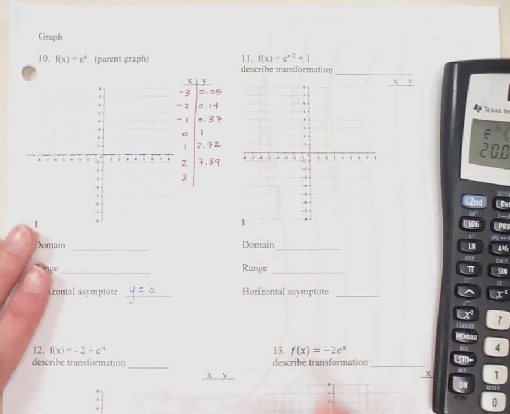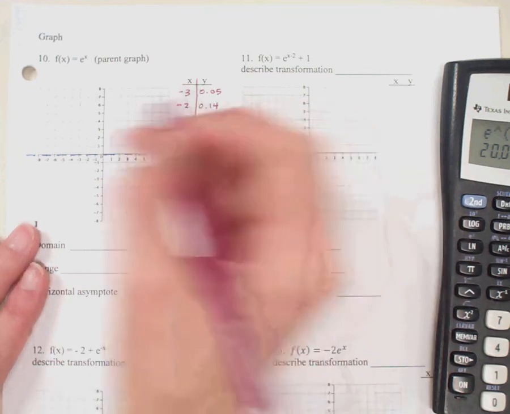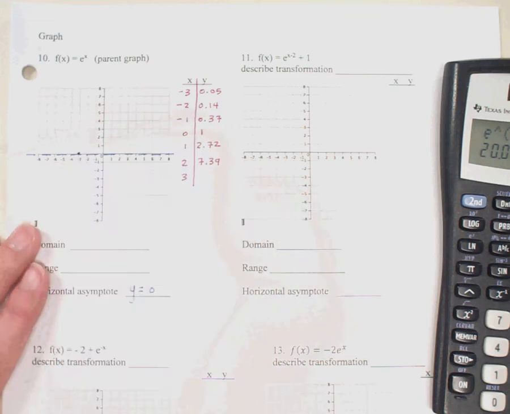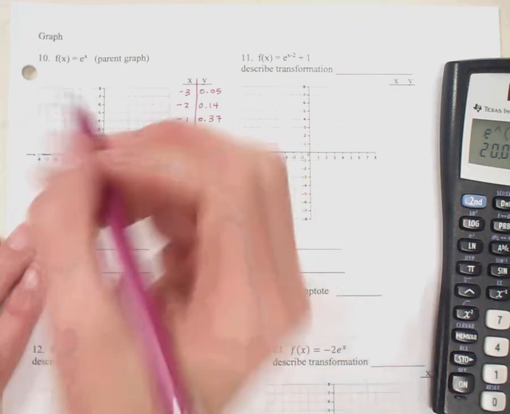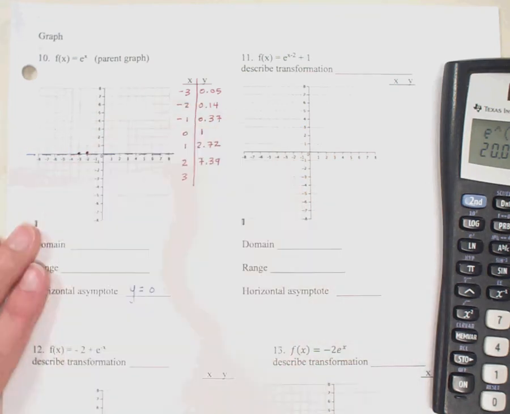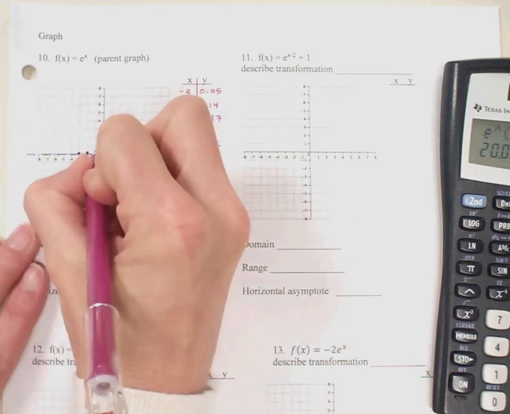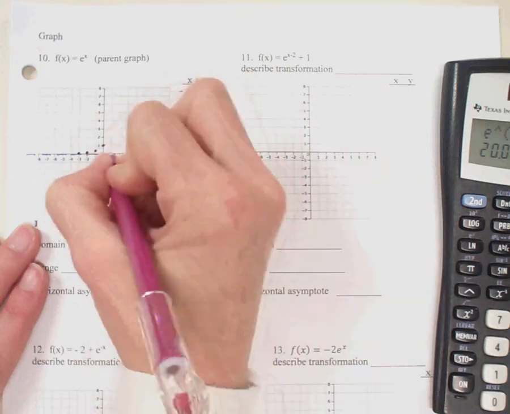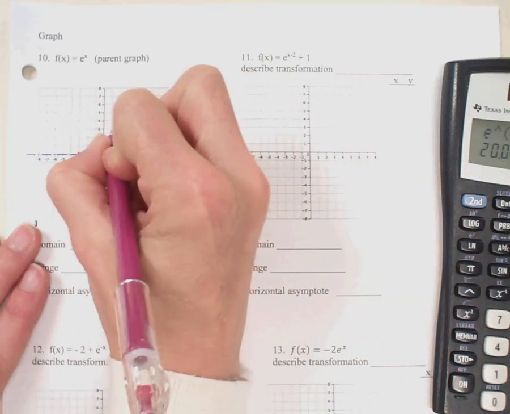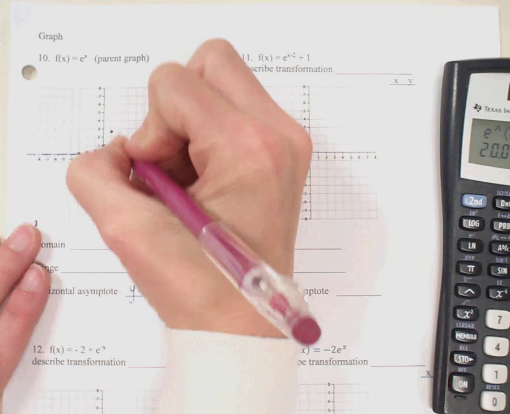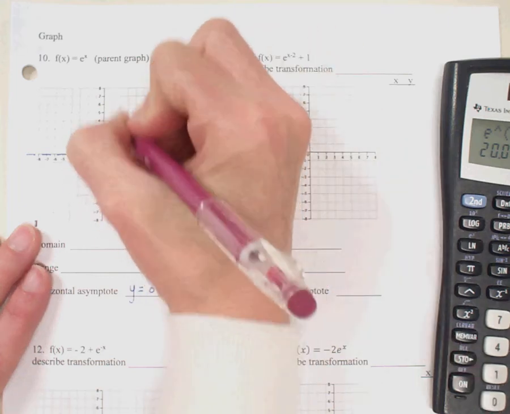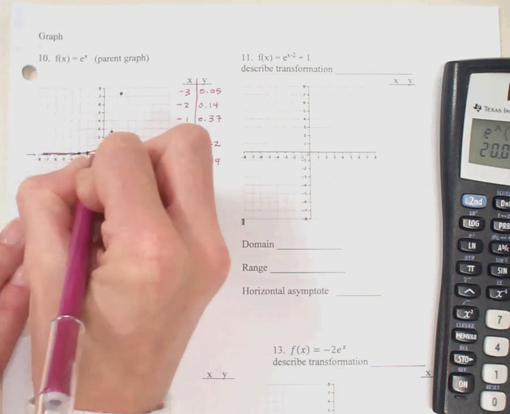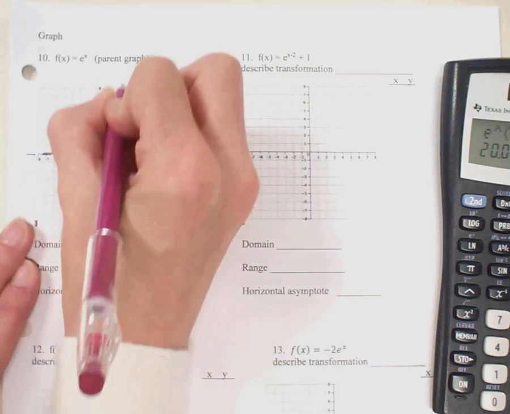Okay, I have some points. Now I'm going to plot them. So I'm at -3. I'm really close to the horizontal asymptote, but it's not 0. Okay, -2 is 0.14. -1, I'm at 0.37. 0, 1. 1, I'm at approximately 2.7. 2, I'm at approximately 7.4. And you see this still takes that general shape of an exponential function that represents growth.